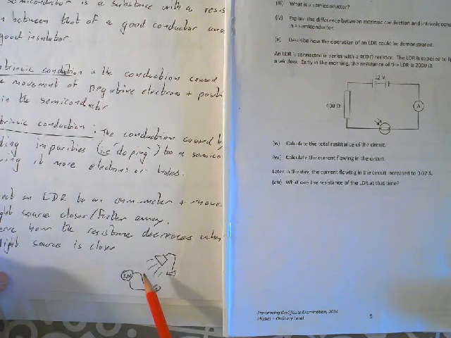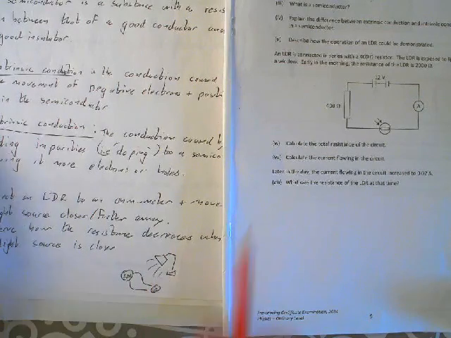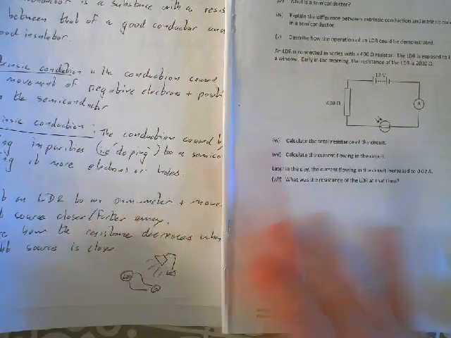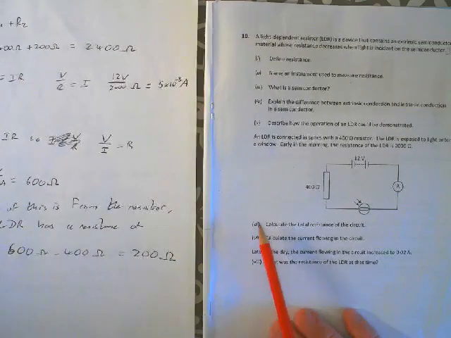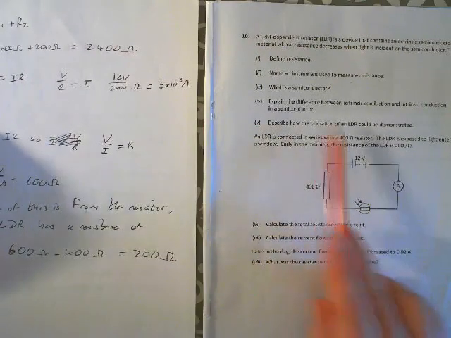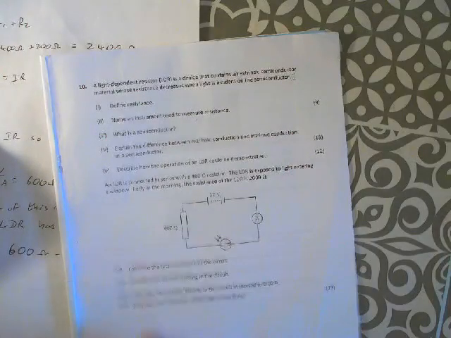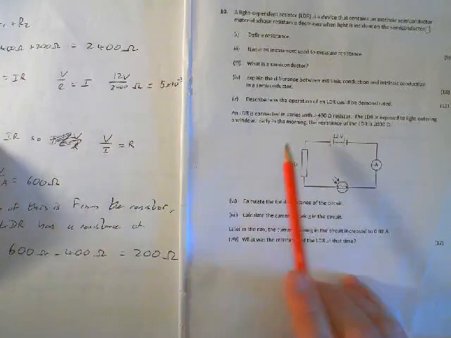Describe how the operation of an LDR could be demonstrated. So an LDR is a light-dependent resistor. We passed one of these around. You've just got a light-dependent resistor hooked up to an ohmmeter, and if you bring it up close to a light source, its resistance decreases. So they're not looking for a massive experiment, just a quick demonstration.